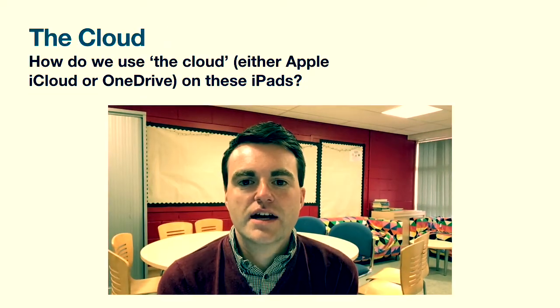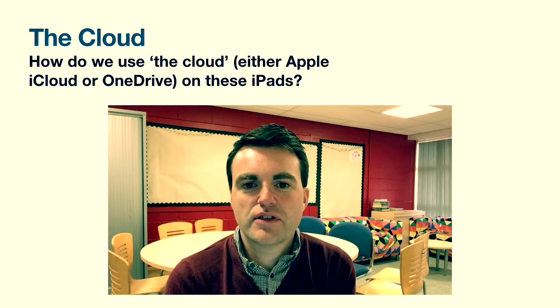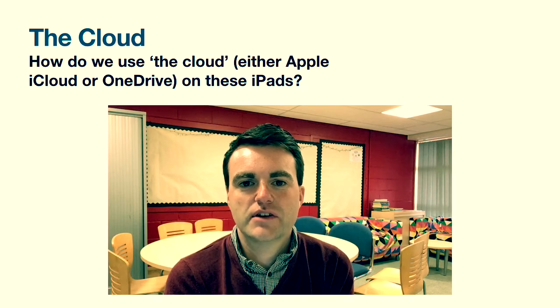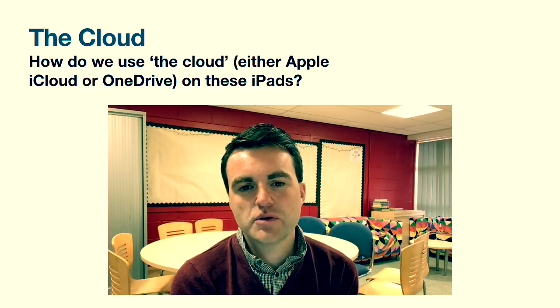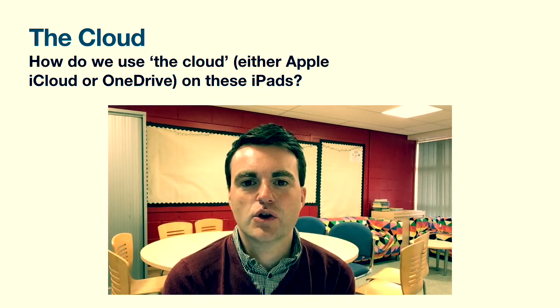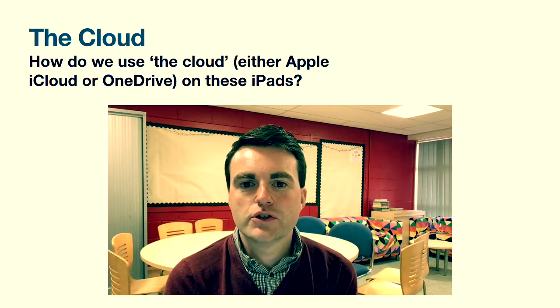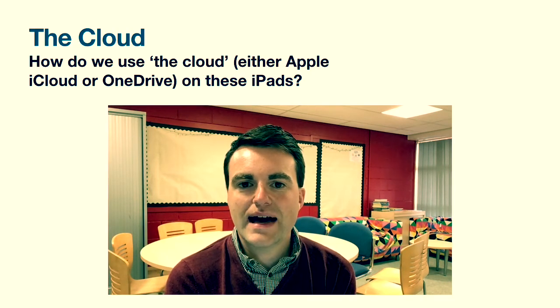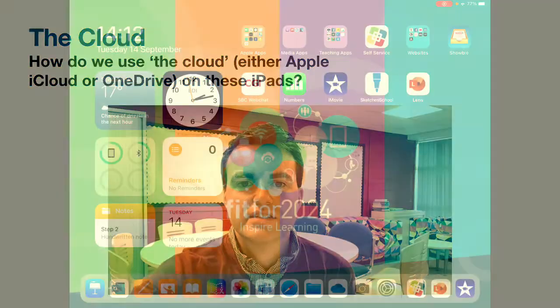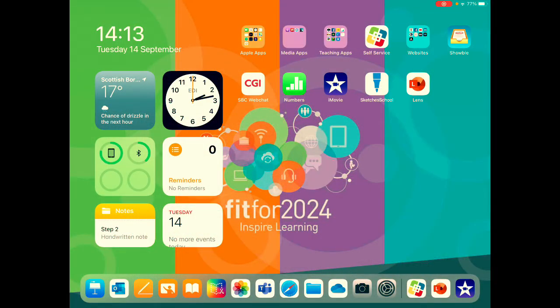So we've just had a little look at sharing and editing documents, but there are more things that the cloud is useful for. So this part of the video goes over that. The question is, how do we use the cloud, either the Apple iCloud or OneDrive on these iPads? And what I'll do is I'll take some screen recordings using both the Apple iCloud and the OneDrive for you, so you can see how best to use that in your setting. So on the iPad, there are two cloud-based services that are available. There's the Apple iCloud and there's also OneDrive.